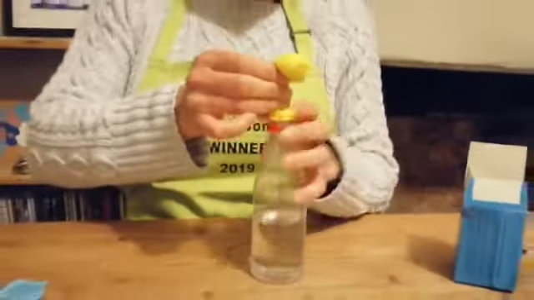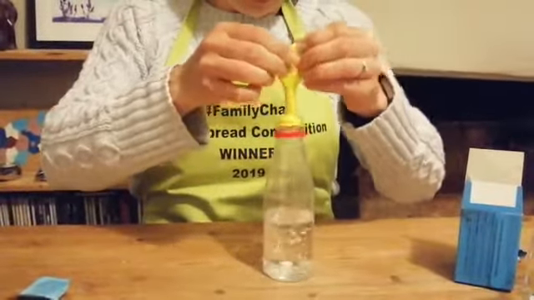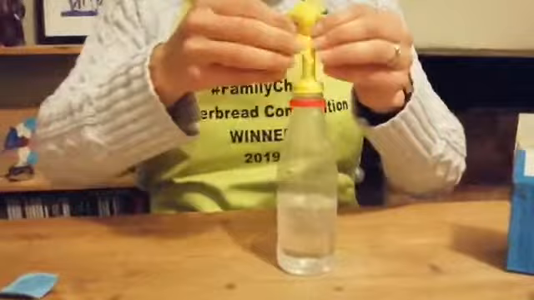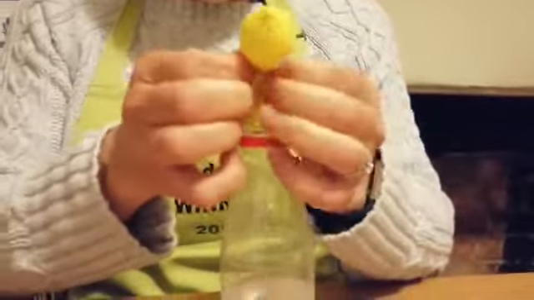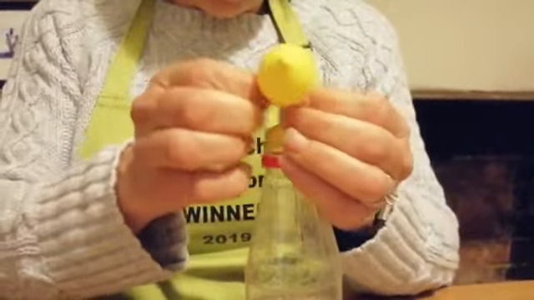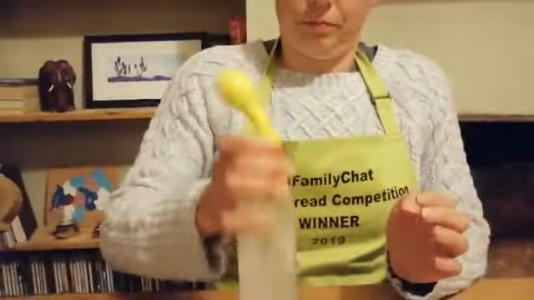Right, once you're ready, then you can empty your Alka-Seltzer into the bottle. And it will, I've got a lump in there, I'm just trying to get that out. So you can see some of the gas is going into my balloon already.